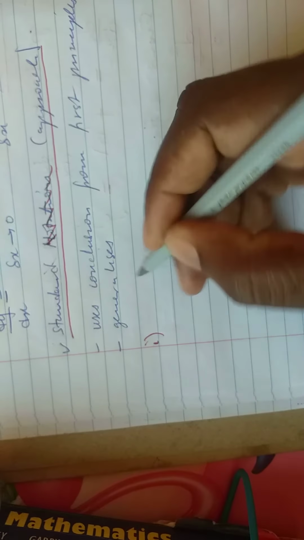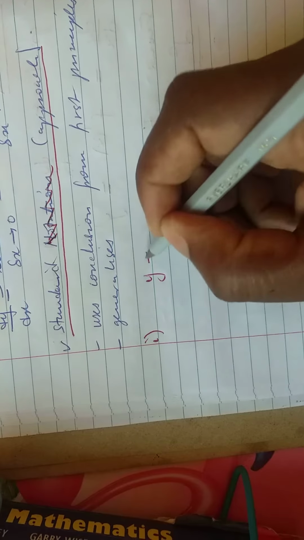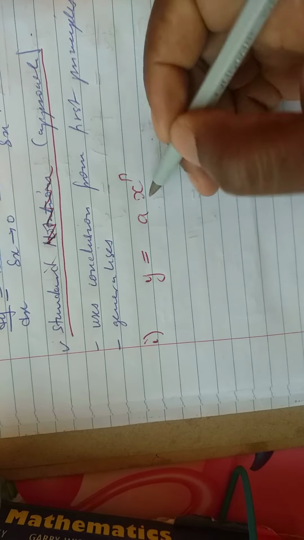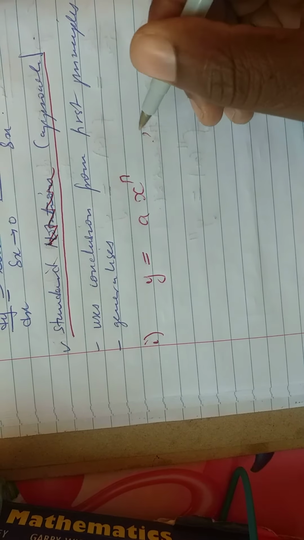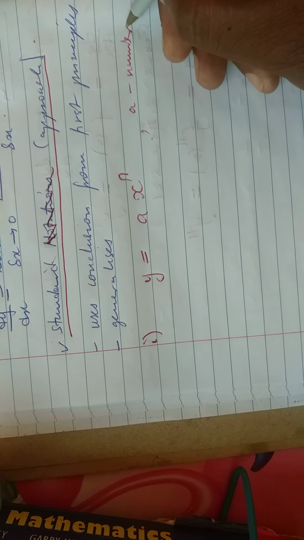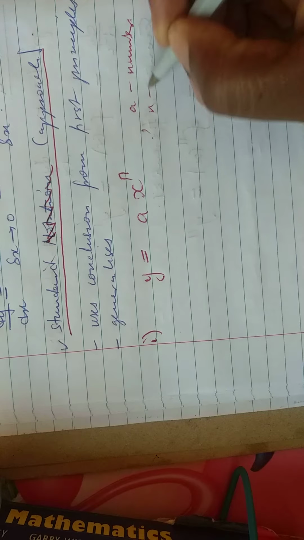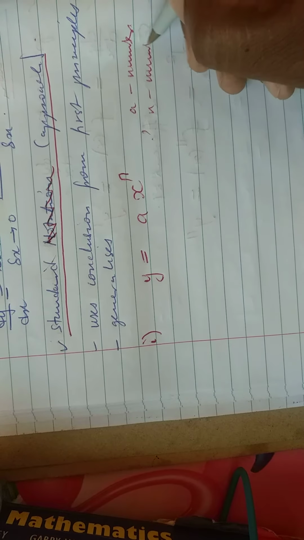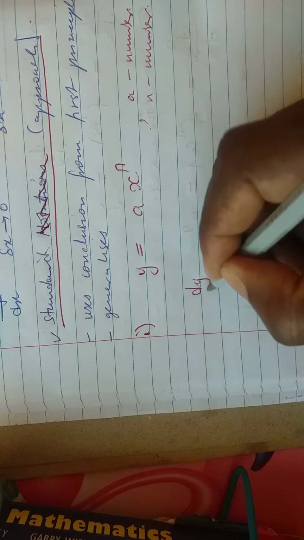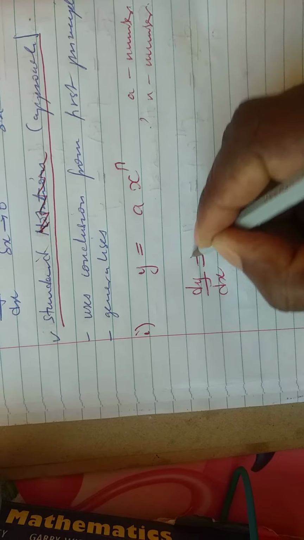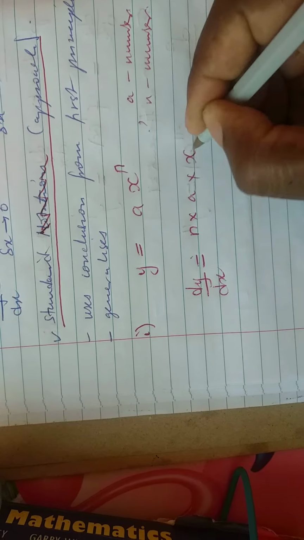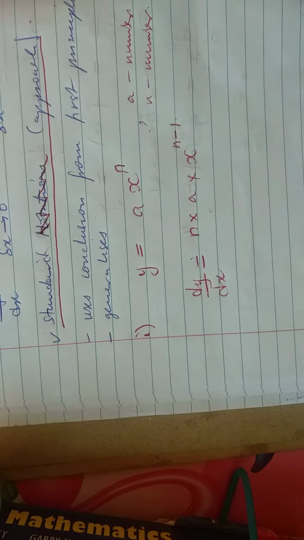The first one is, if y is equal to a times x to the power of n, where a is a number and n is a number, then dy/dx is going to be n multiplied by a multiplied by x to the power of n minus 1.